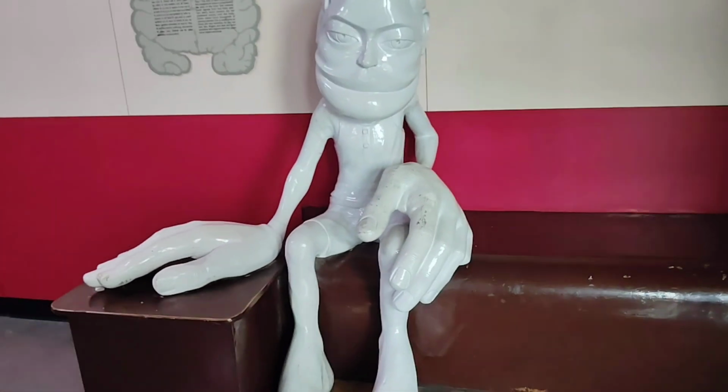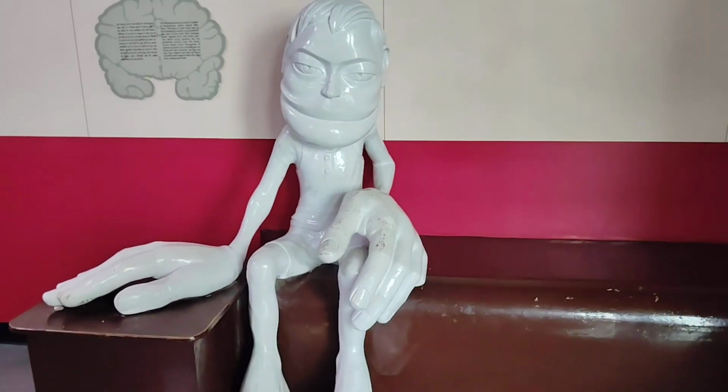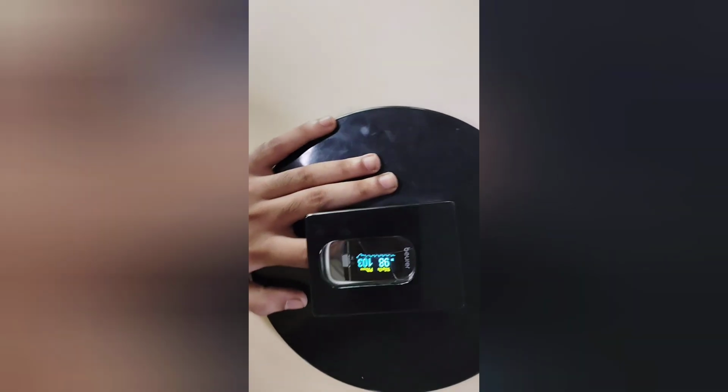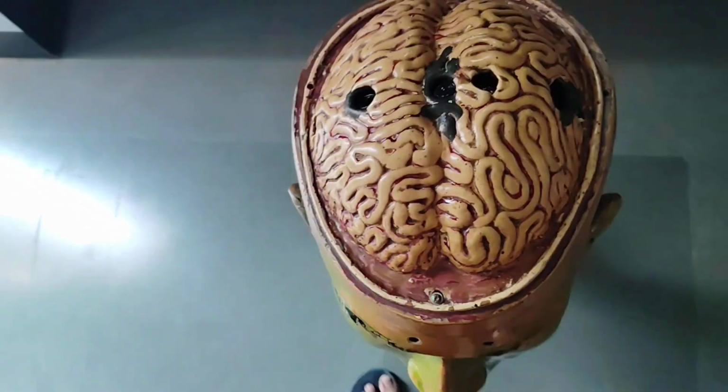This amazing guy is sitting for a long time. Guys, meet my new friend. I must take a selfie with him. After that, I measured my BP with this machine, pulsimeter.